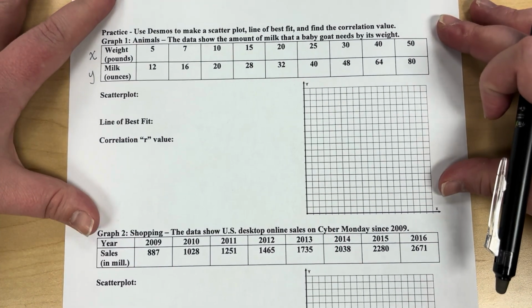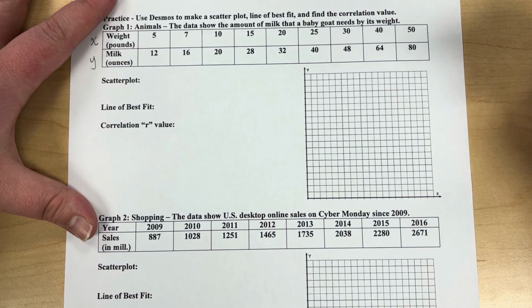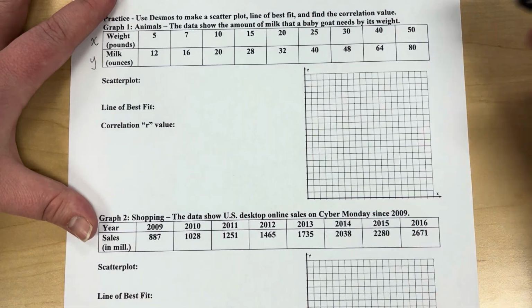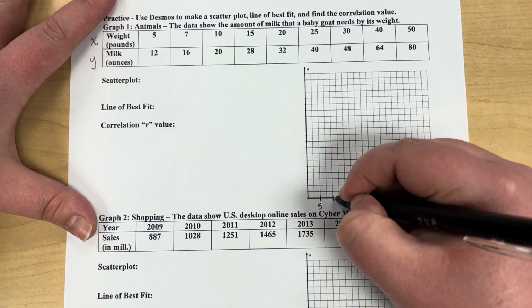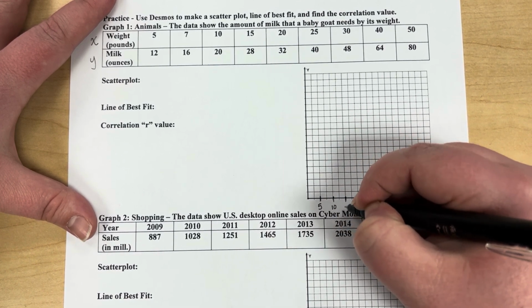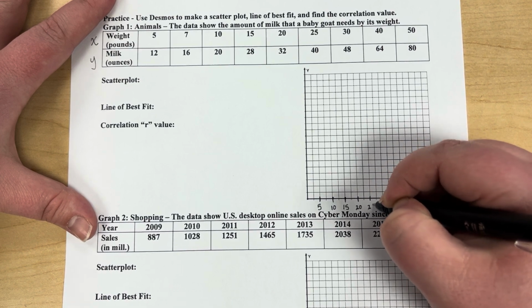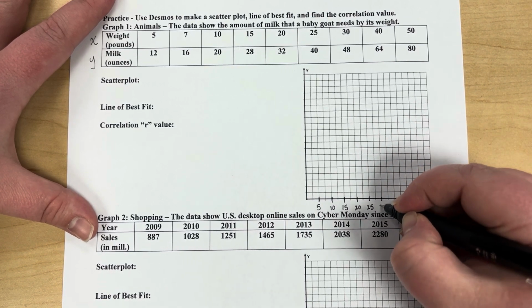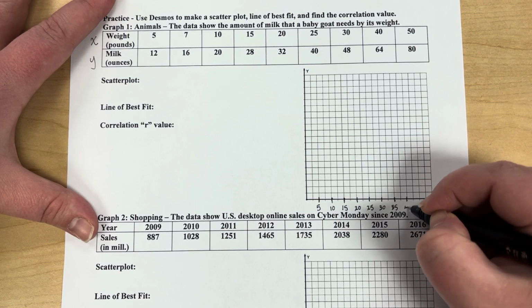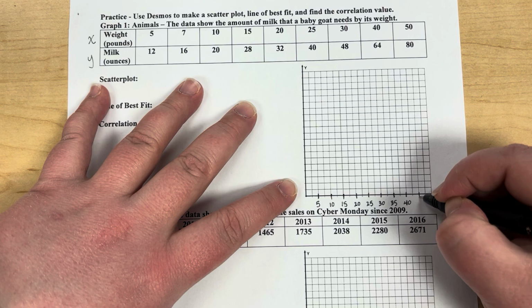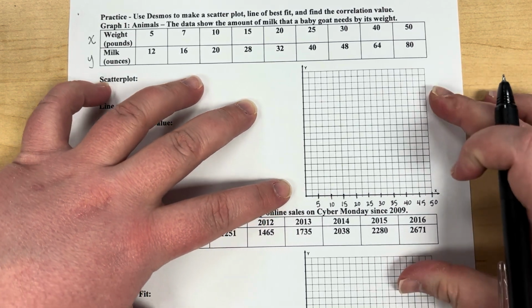So what we need to do first here is label our graph. So I'm going to go ahead and do, I don't know, every other line will be 5. So this here is 5, 10, etc. Okay, so that's the weight of the goat.